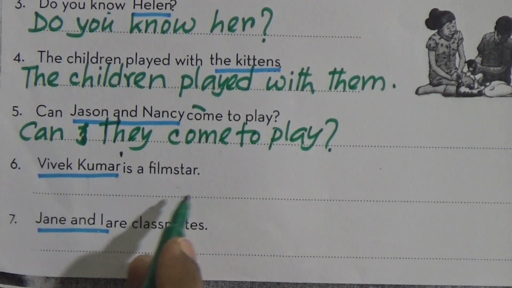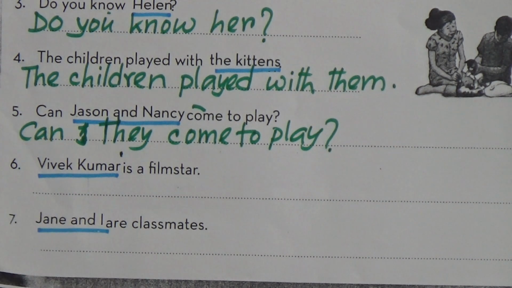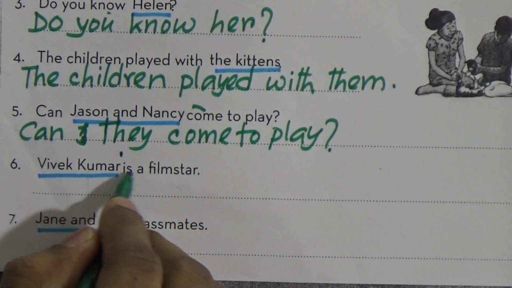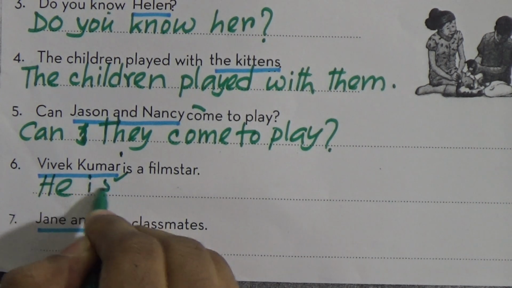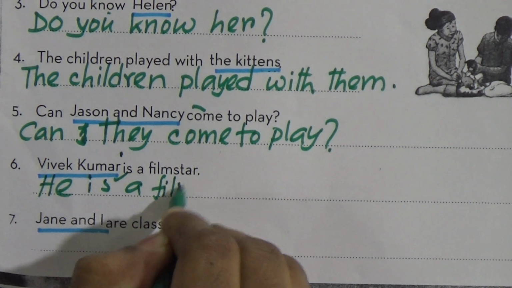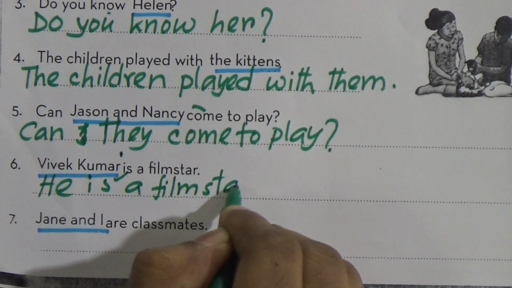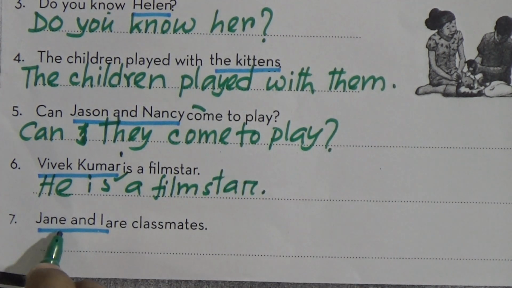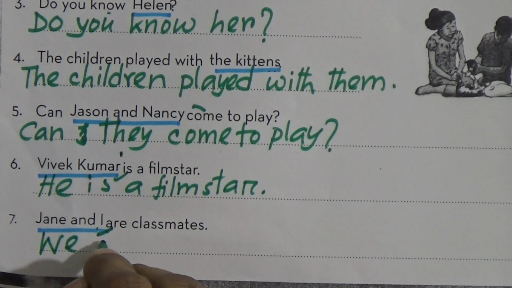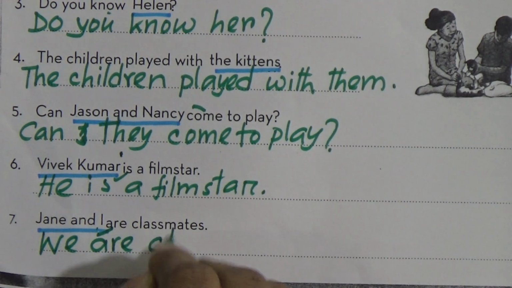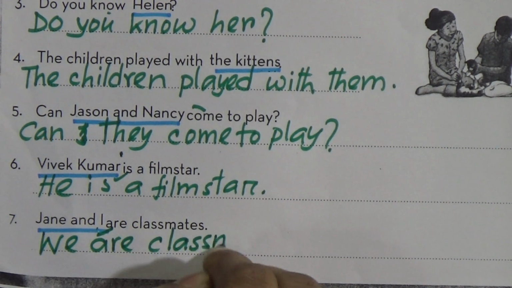Vivek Kumar is a film star. So Vivek Kumar is a man. And this is the subjective pronoun. That's why we have to use he. He is a film star. Okay. Zain and I are classmates. So Zain and I, the two, and I is mentioned here. That's why we have to use the subjective pronoun as before the verb. We are classmates.